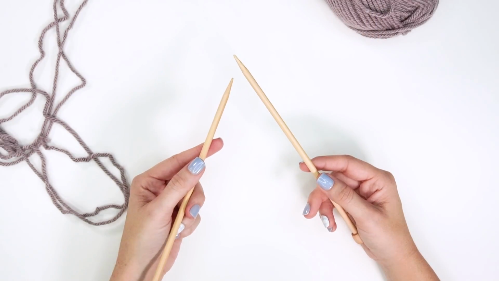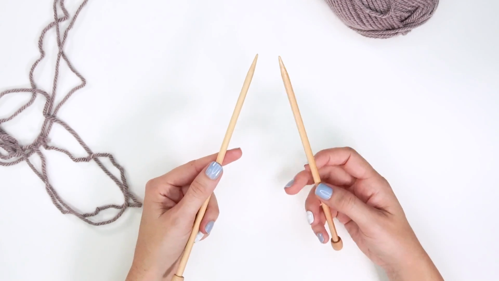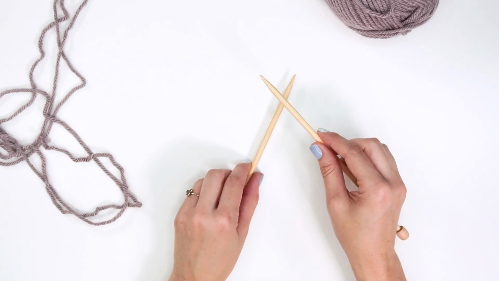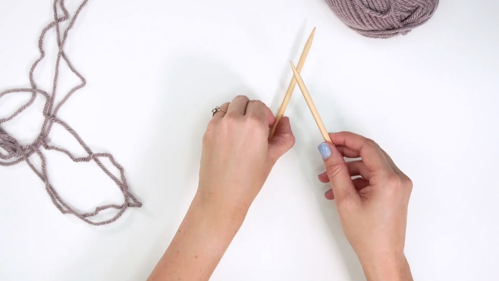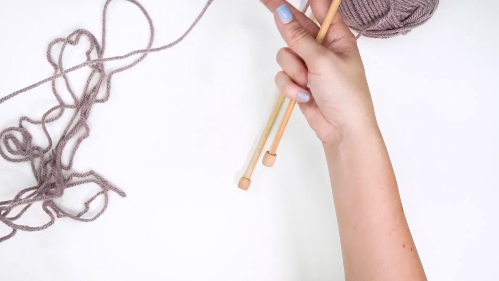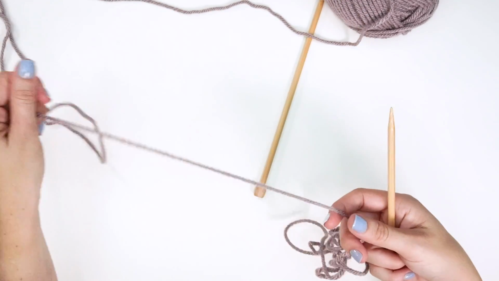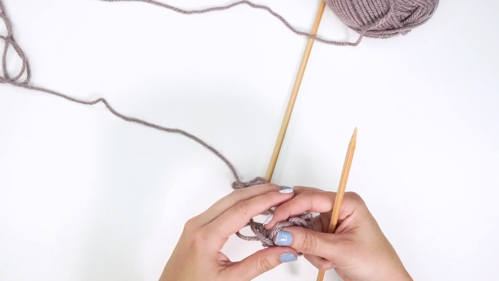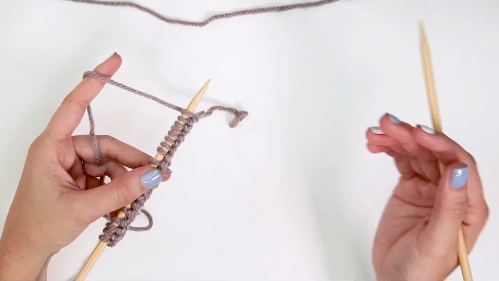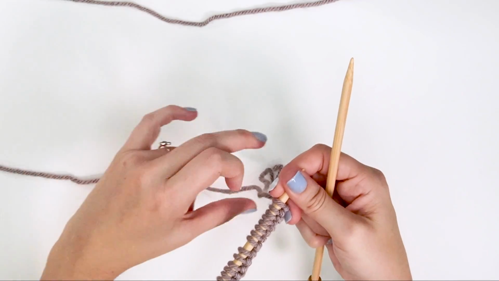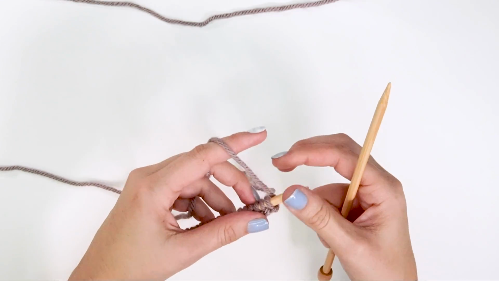How to do the moss stitch in knitting. I'm going to cast on an even number of stitches. You can cast on the number of stitches of your choice. For this example, I am going to long tail cast on 20 stitches. After casting on 20 stitches, we will start our stitch pattern repeat with row 1.